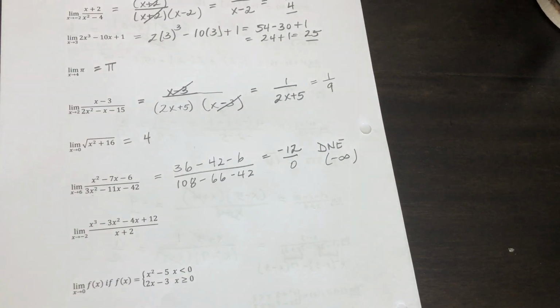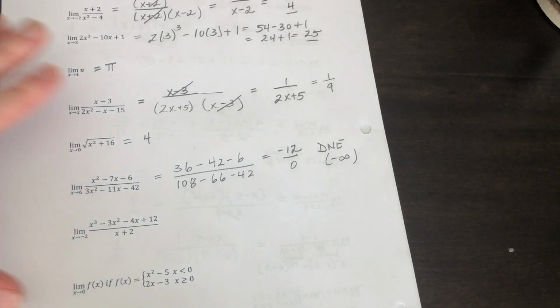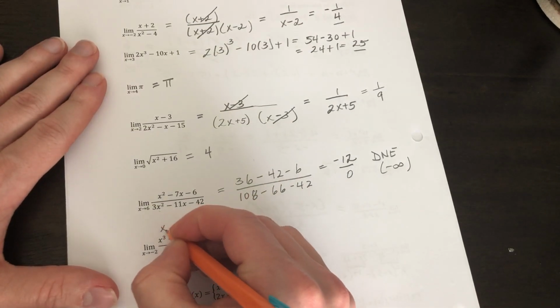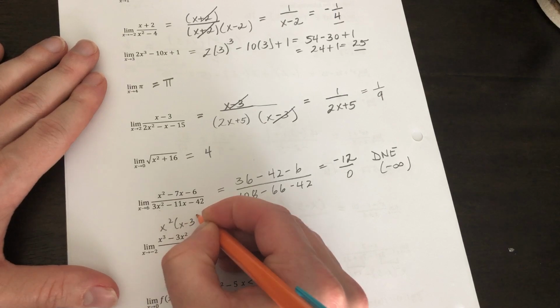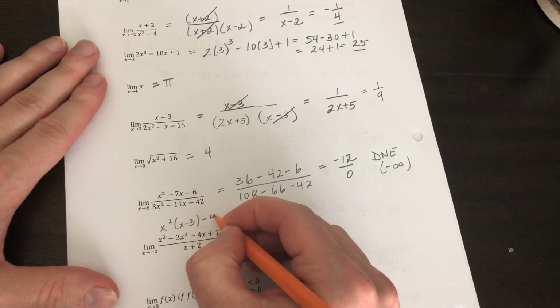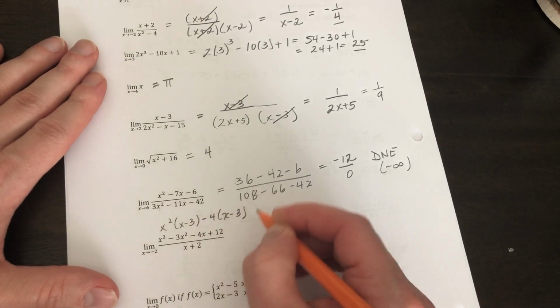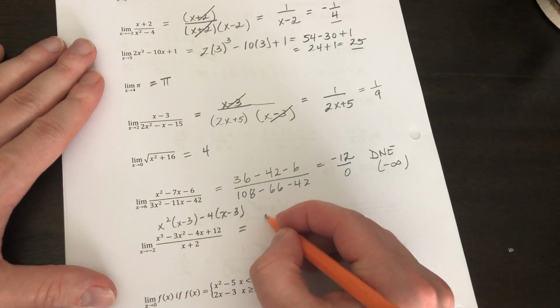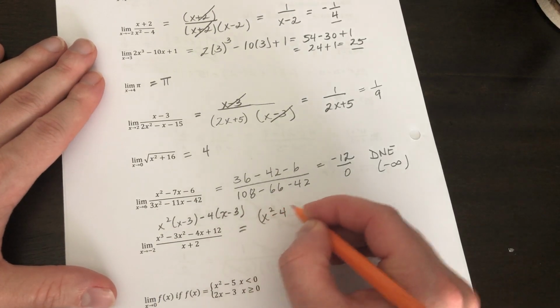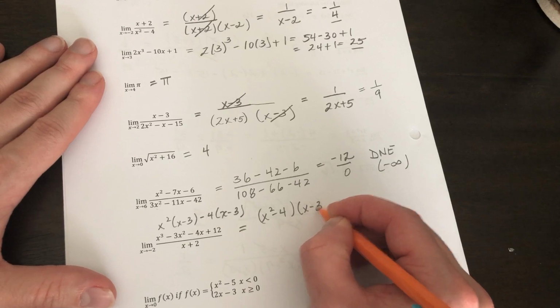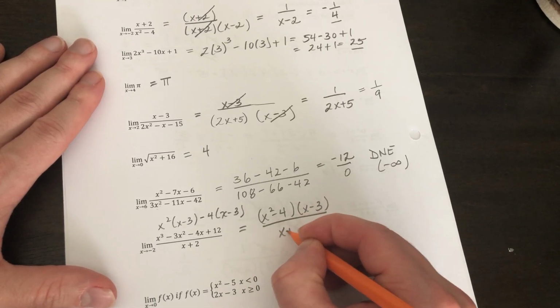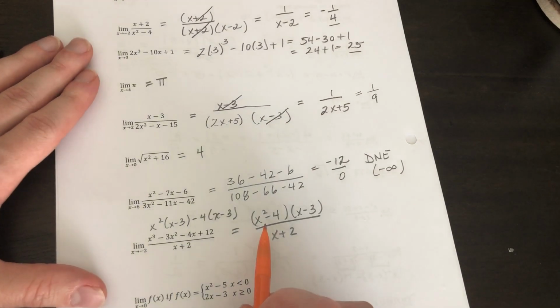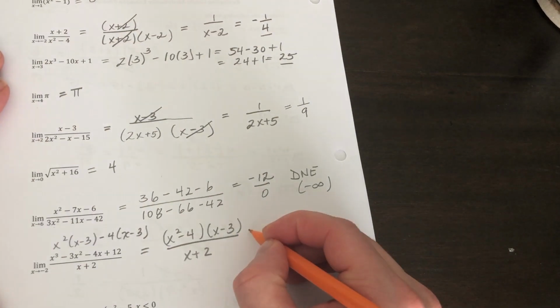Okay, next example. We're going to have factoring by grouping on top. We're going to group our first two terms together. So x squared times x minus 3. And we're going to pull out minus 4 and you get x minus 3. So this is going to factor to x squared minus 4 times x minus 3 all over x plus 2. Now, we still have a difference of squares right here, so we're going to factor that down some more.